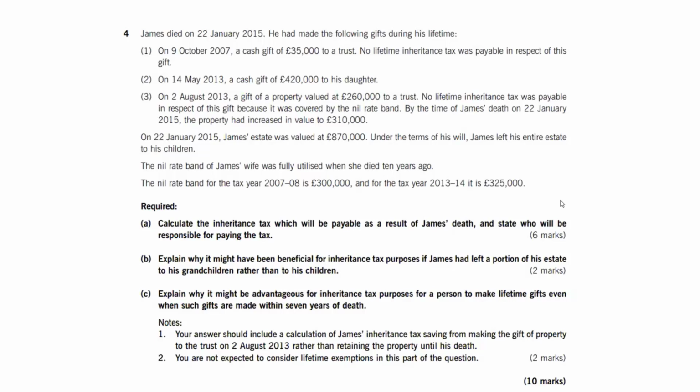Explain why it might be advantageous for IHT purposes for a person to make lifetime gifts, even when such gifts are made within 7 years of death. Why? Because you mentioned that if you survive for at least 3 years, taper relief will reduce the amount of inheritance tax payable. Your answer should include a calculation of James' IHT saving from the gift of property rather than retaining the property until his death. Exactly.